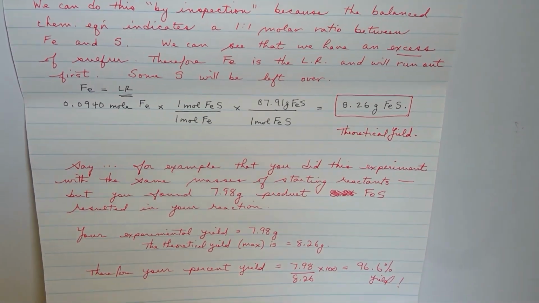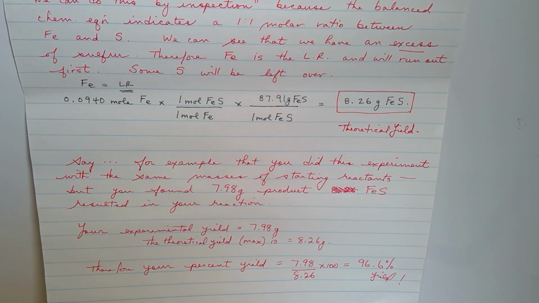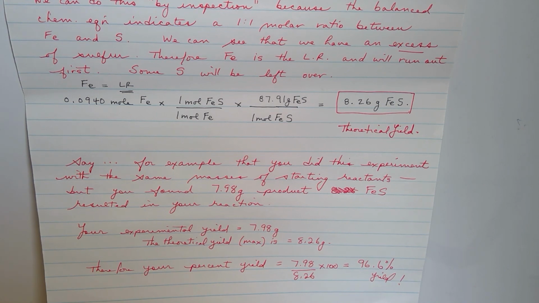Oh, so I've added on to this question a little bit by giving you a scenario. That ends the question that's asked in the textbook. 8.26 grams is my theoretical yield. But let's say, for example, as I've written here, that you did this experiment and you used the same initial masses, namely 5.25 grams of iron and 12.7 grams of sulfur.